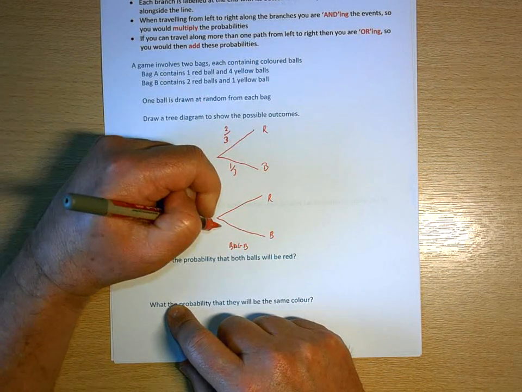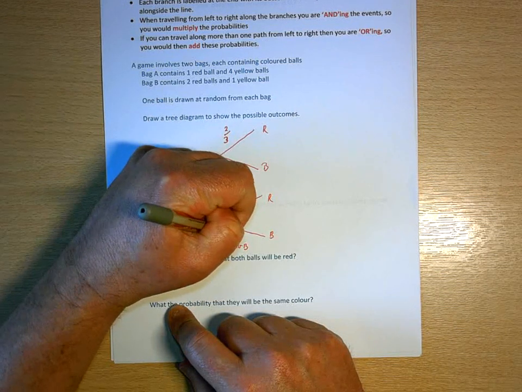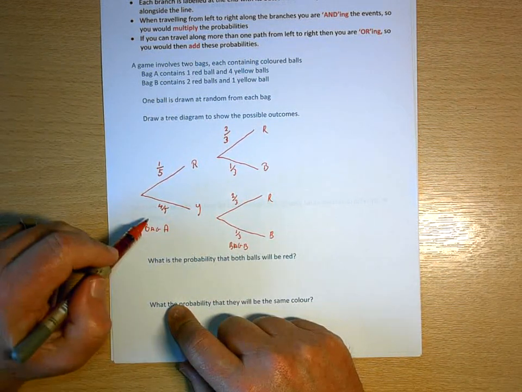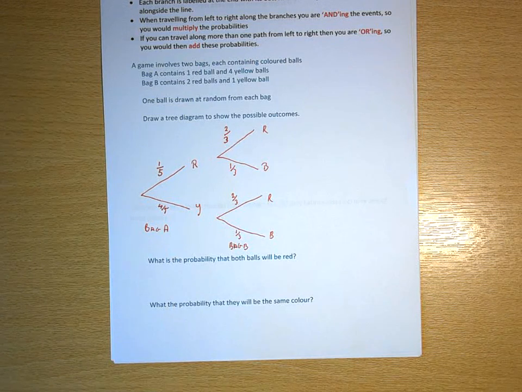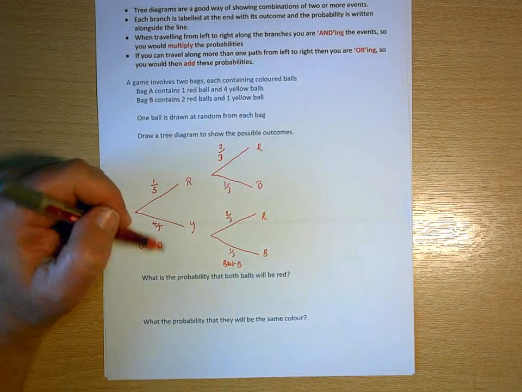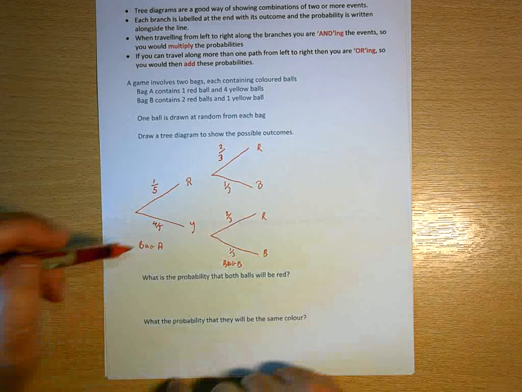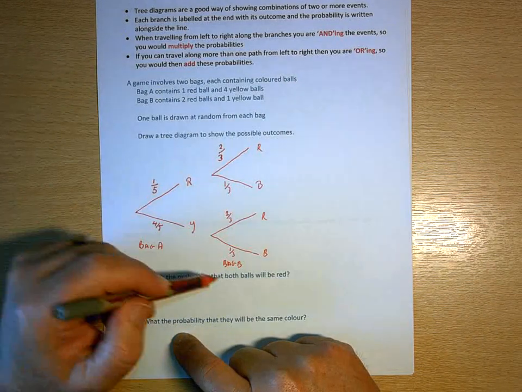And then these probabilities are repeated on this final set of branches, because we only come down here if we've started with a yellow.